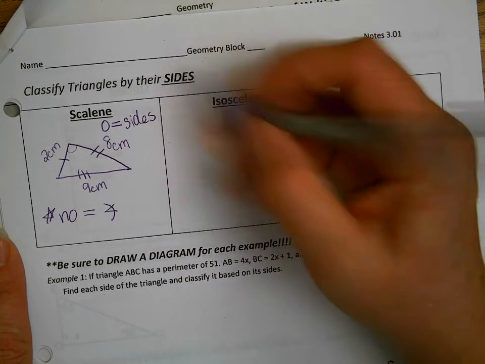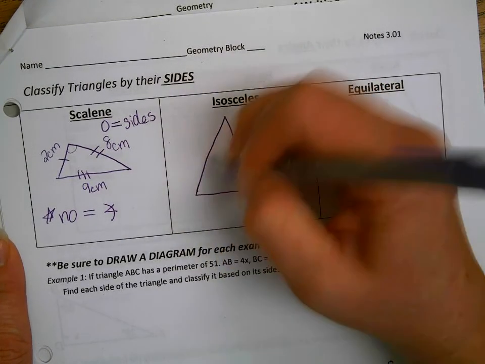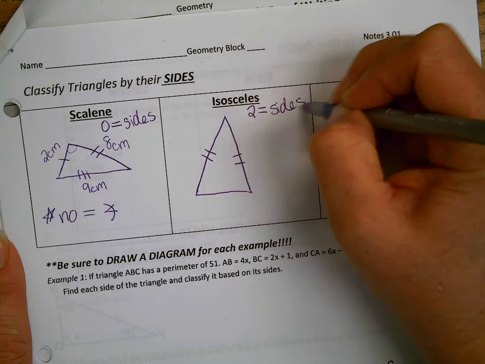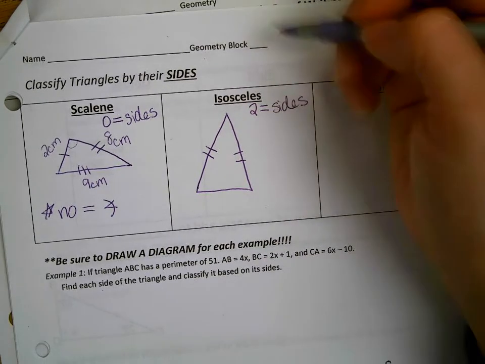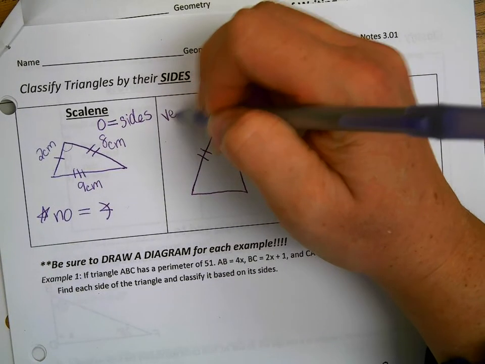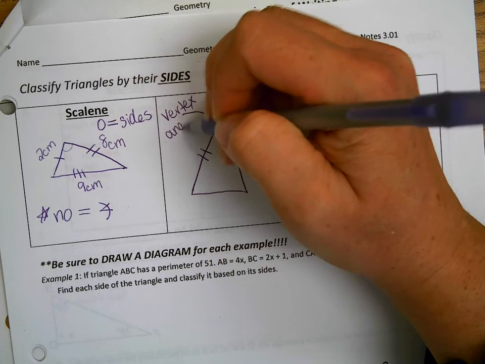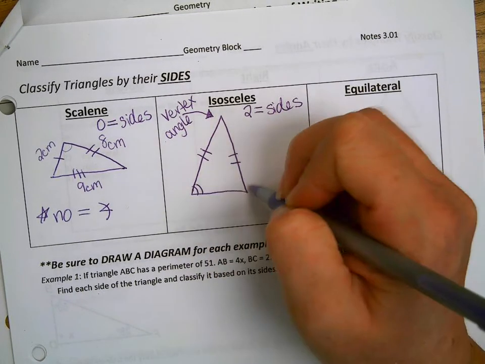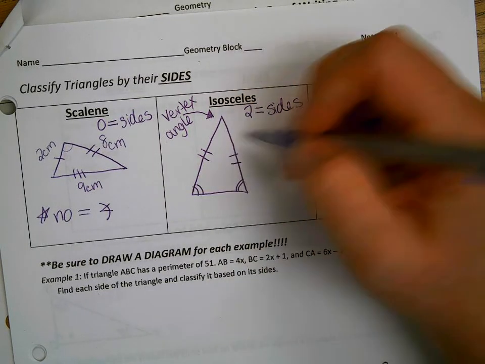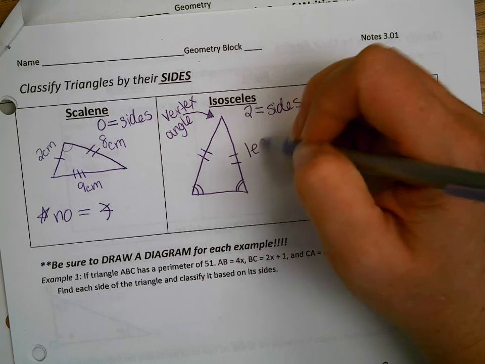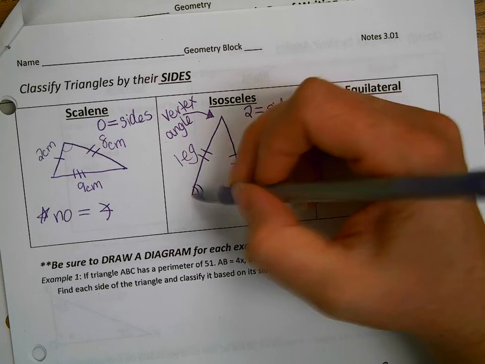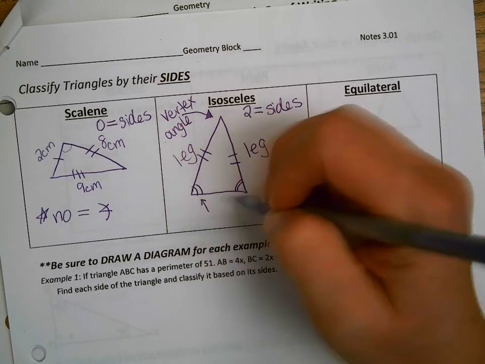Isosceles triangles are triangles that have 2 sides that are equal. So it has 2 equal sides. A couple vocabulary words with your isosceles triangle. This angle up top, where the 2 sides meet, is called the vertex angle. And these 2 bottom angles here, kind of like the feet, if we were thinking about 2 legs. Because to be honest, these 2 sides are called the legs. The legs are the equal sides. And down at the bottom, you have what's called the base angles.